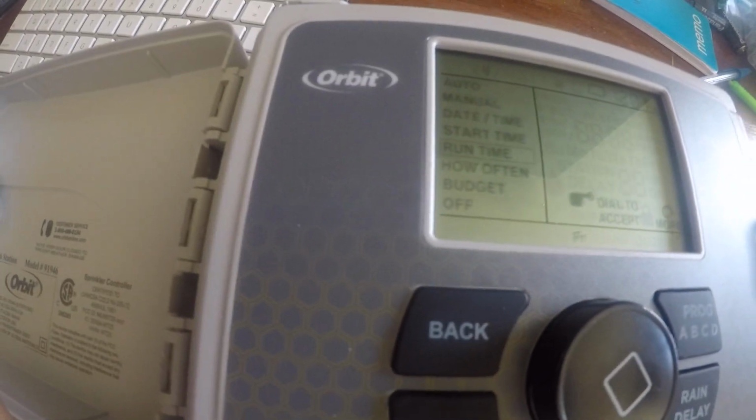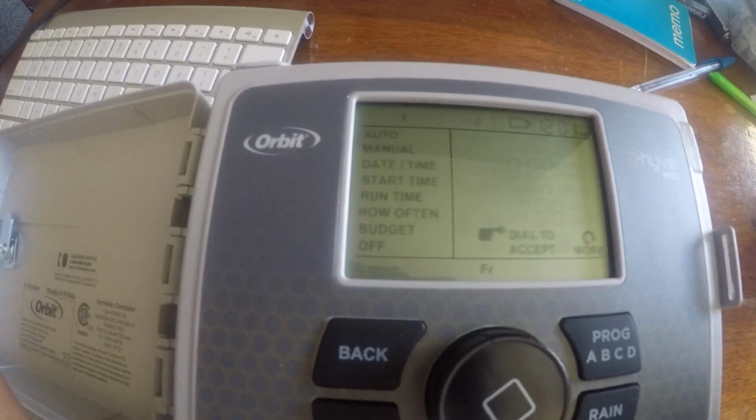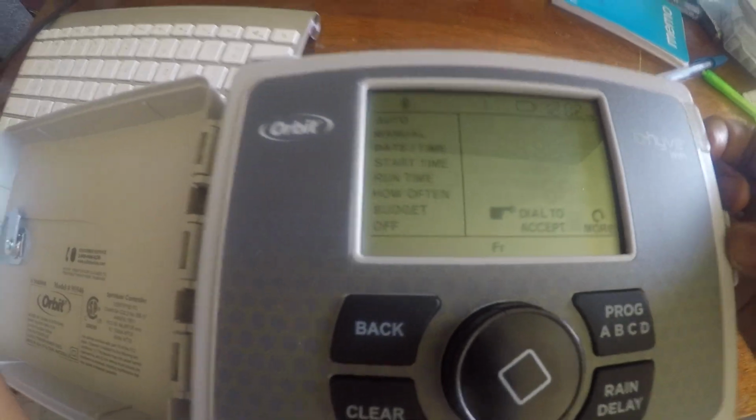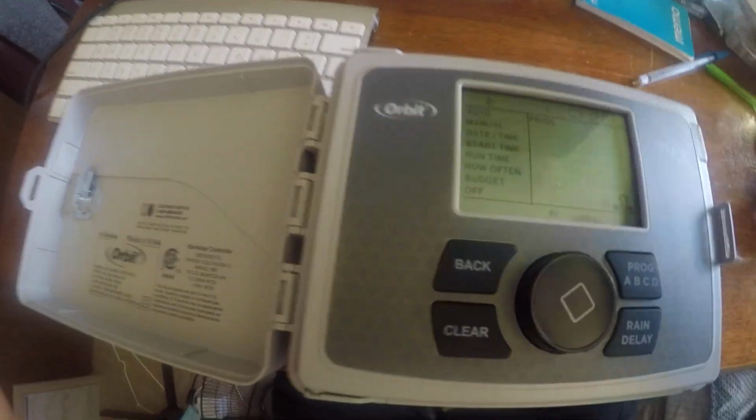I'm going to show you guys how to program an Orbit smart timer. If you already have a program and you want to put a new program, a new schedule, you can open it on the side, and there is a reset button here which you click for 5 to 10 seconds and you should be able to clear whatever program you had already.